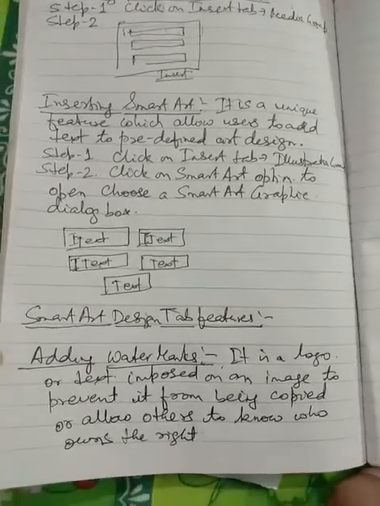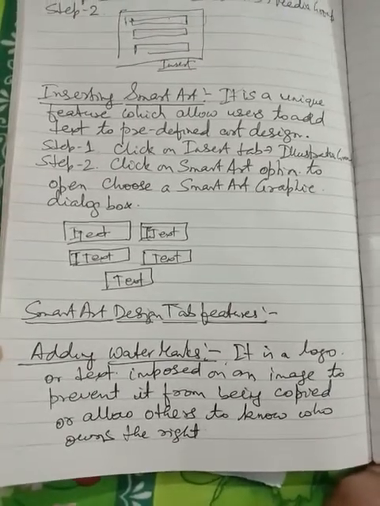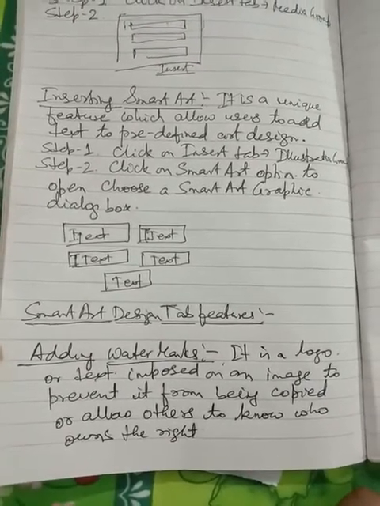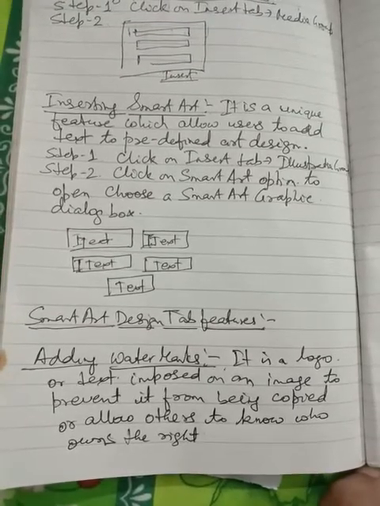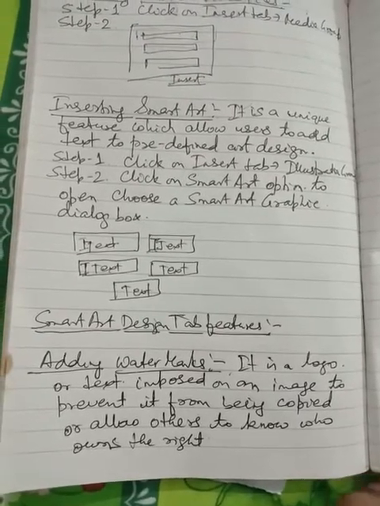So what is watermark? We can say it is a logo or text that is imposed on an image to prevent it from being copied and allow others to know who owns the right.